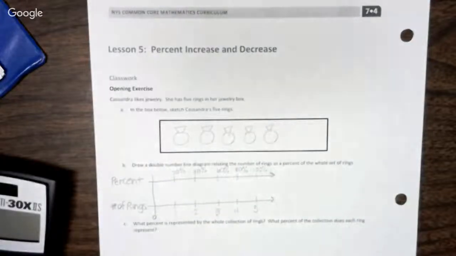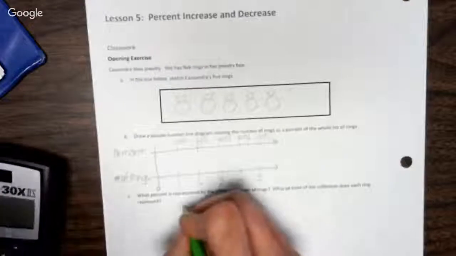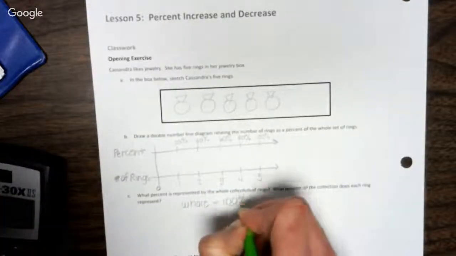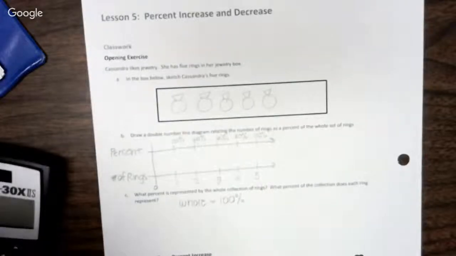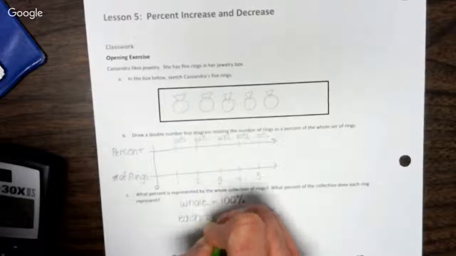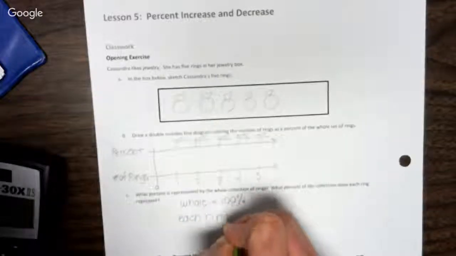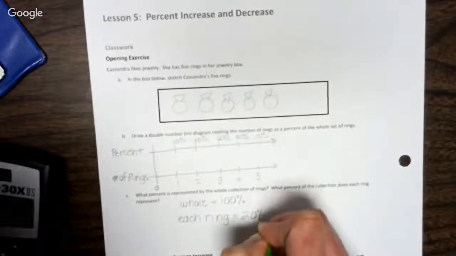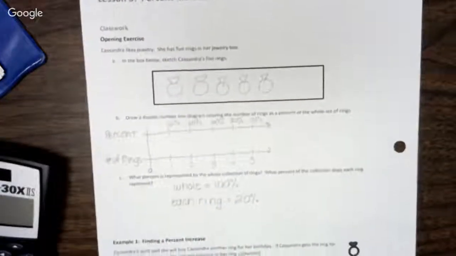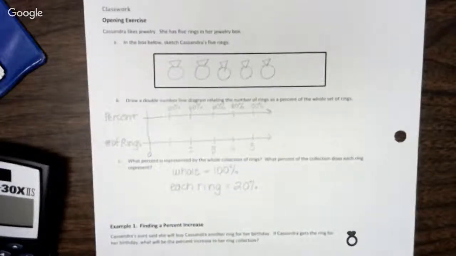So what percentage is represented by the whole collection of rings? The whole always represents 100% of the collection. What percentage does each ring represent? So each ring would be only 20% of the collection. We divide 100 by 5 to get each ring to be 20%.